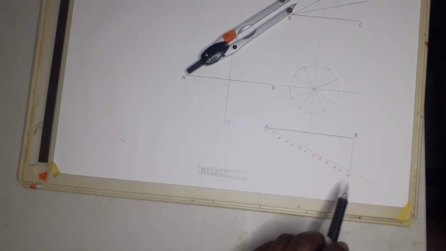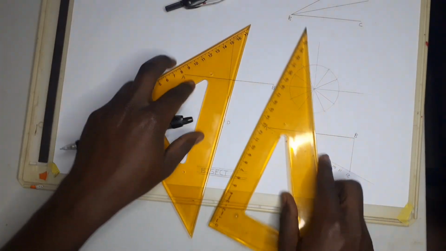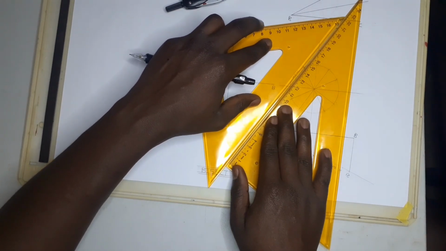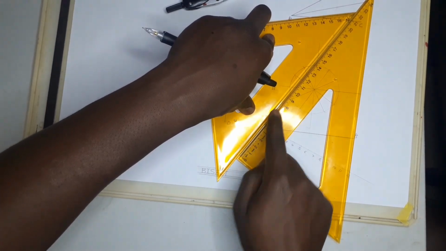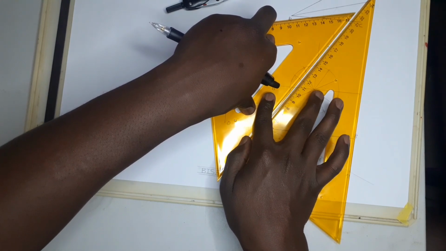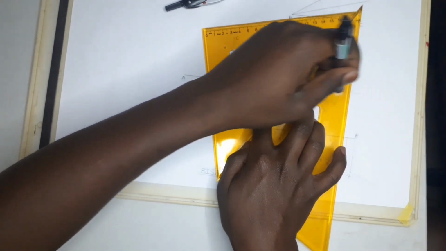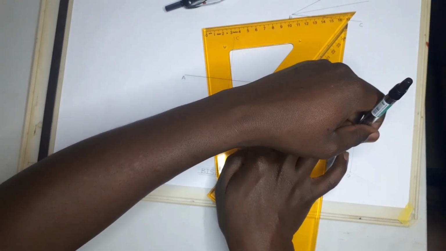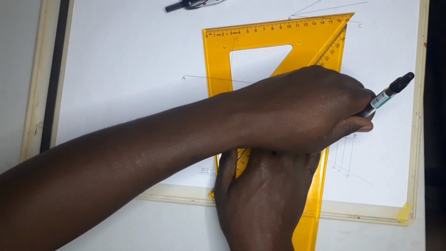So to do that, all these equal parts must be parallel to this one. So to do that, you use your set square. You see, you come to this one and make sure it's resting on this other set square. You can even use what you call a T square. So you just move. When you move, you draw and move again. And draw.